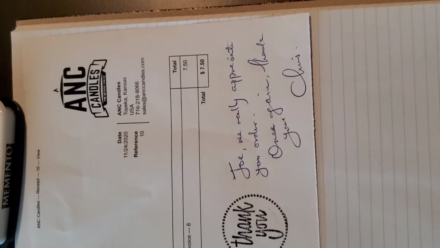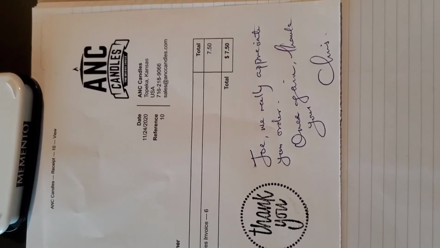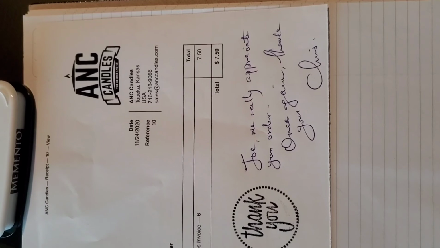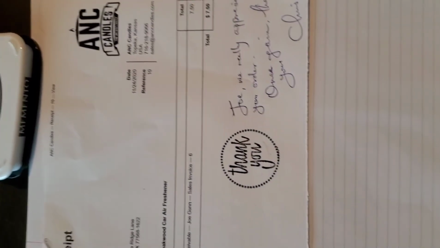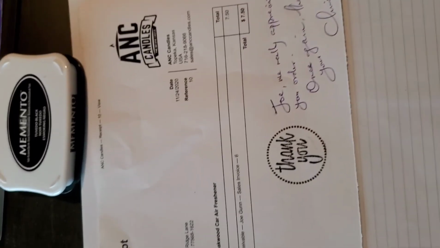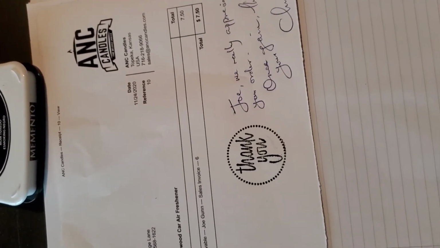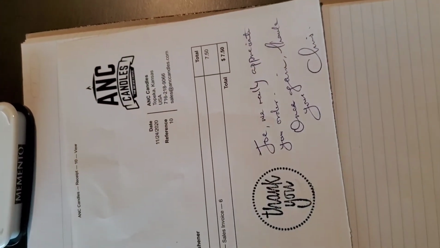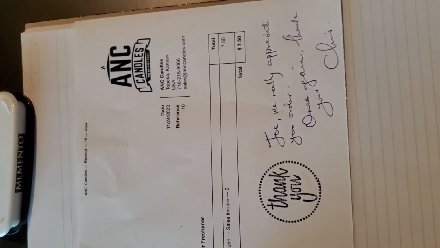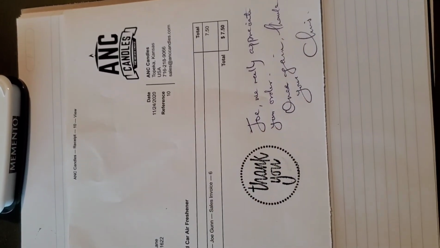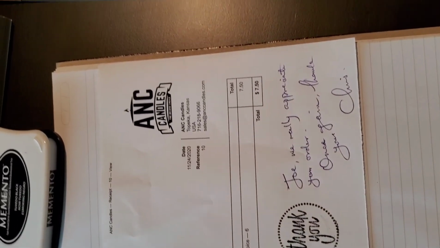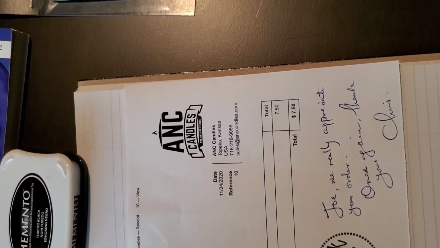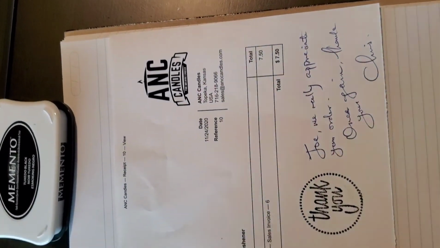So I wrote this down for Joe. Joe, we really appreciate your order. Once again, thank you. So at least they know that this is not a computerized message. Okay, this is a message from the owner or the business founder of this company. So they know you really care and appreciate their order.